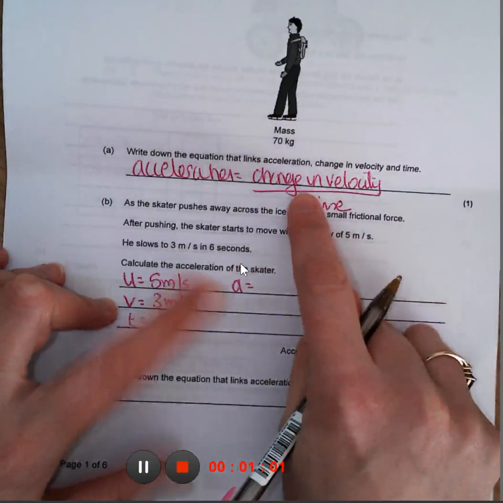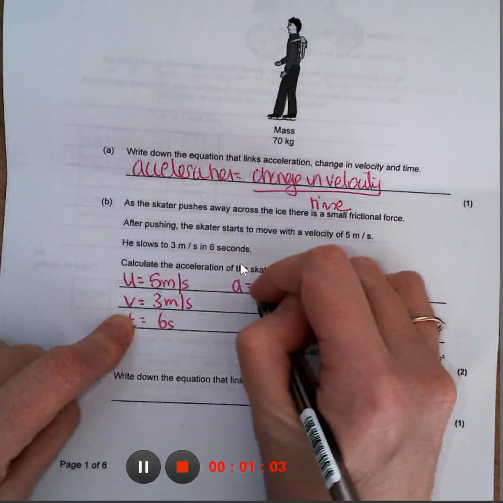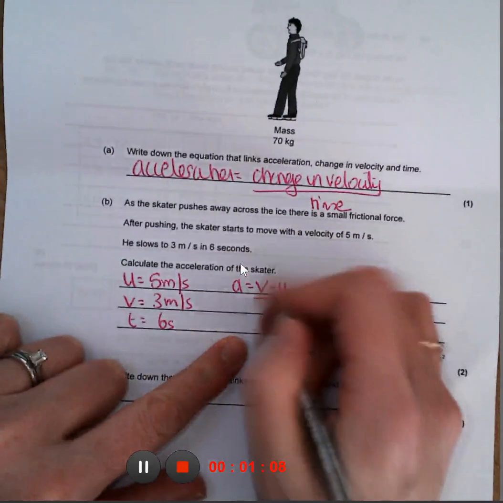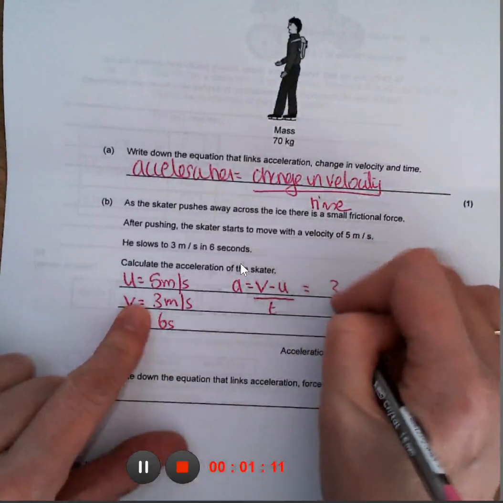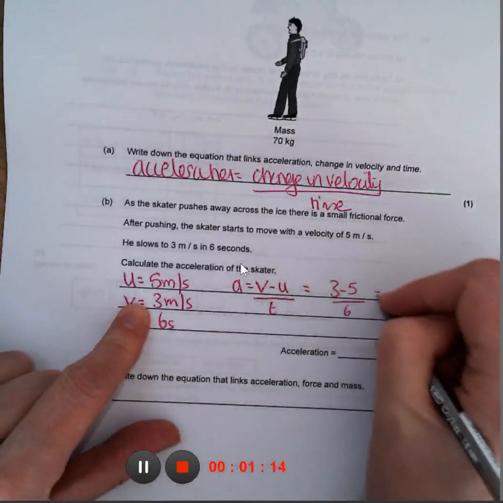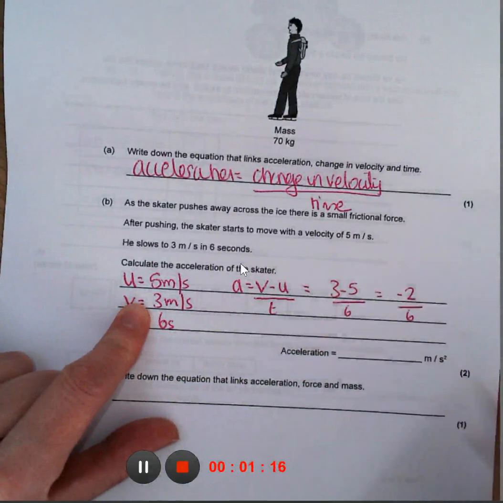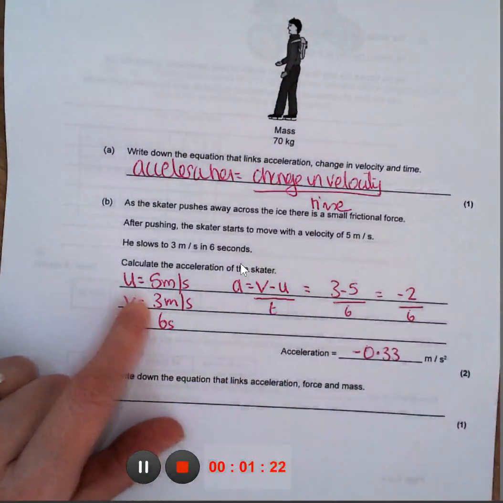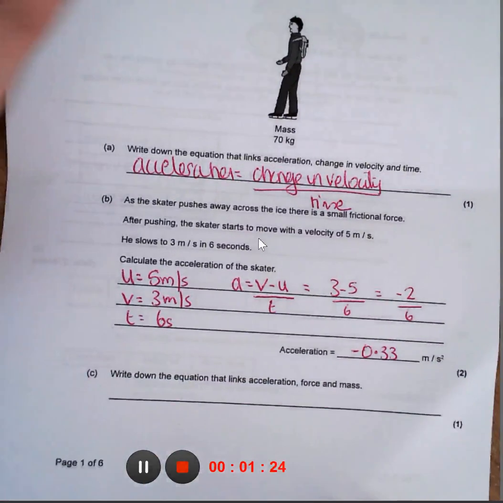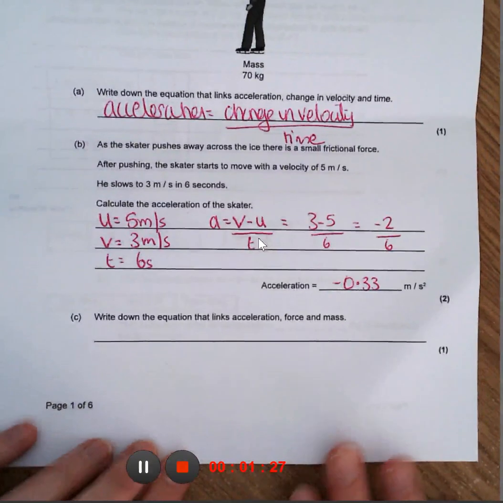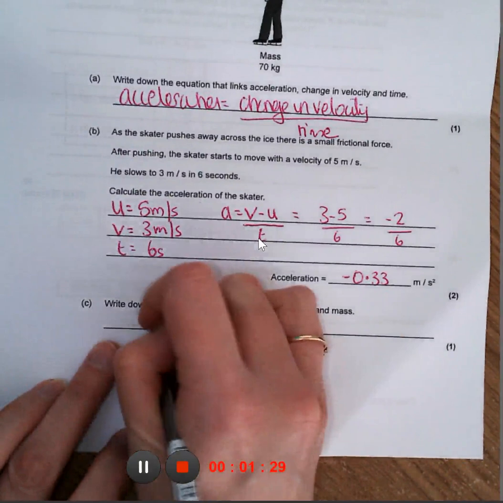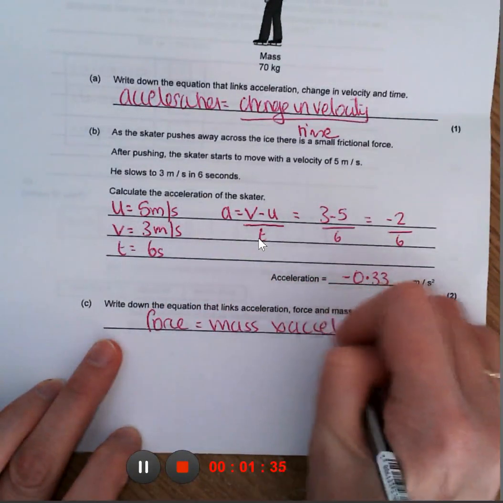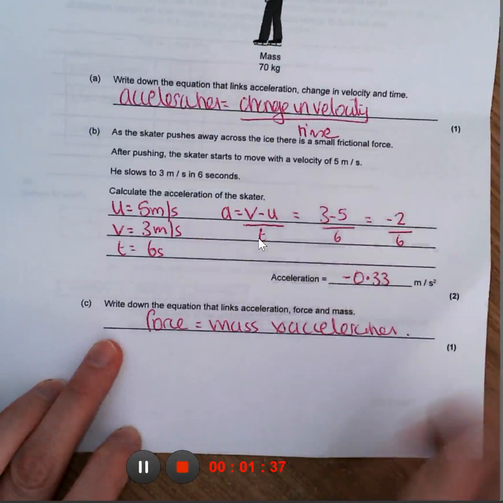The acceleration is the change in velocity, so that's v minus u, so what you end up at, take away what you started at, divided by time. So we're going to do 3 take away 5 over 6, which gives us minus 2 over 6, which gives us an answer of minus 0.33 meters per second squared. Then it says, write down the equation that links acceleration, force and mass. So force equals mass times acceleration is the equation.